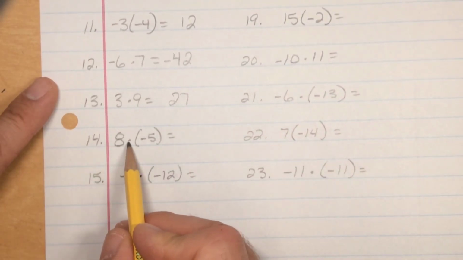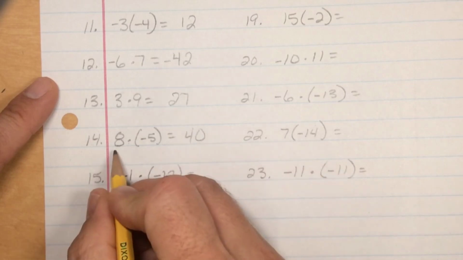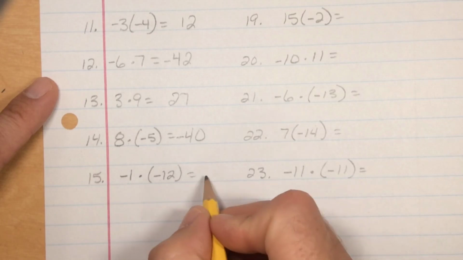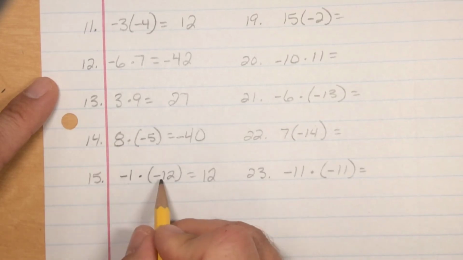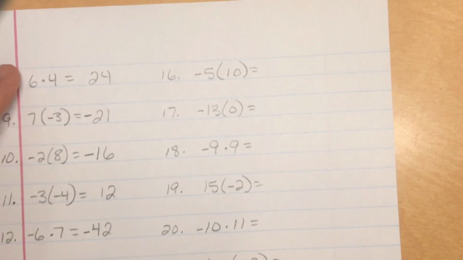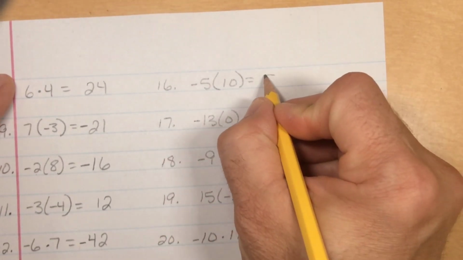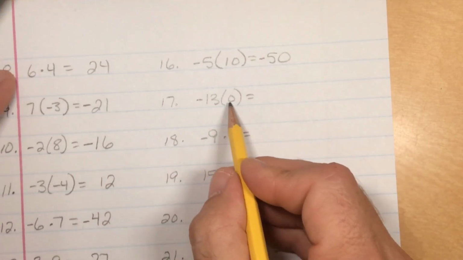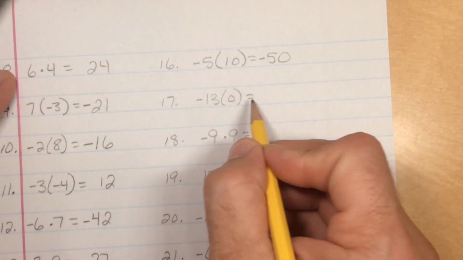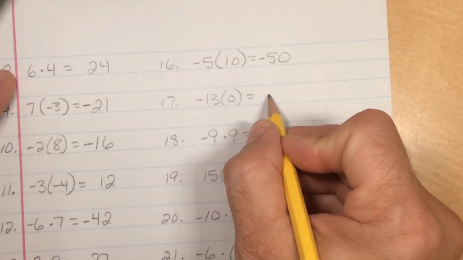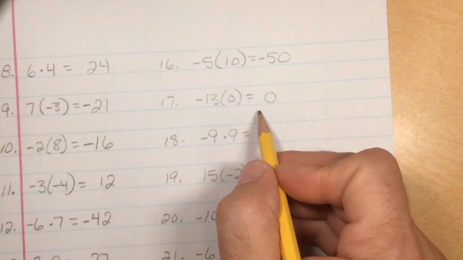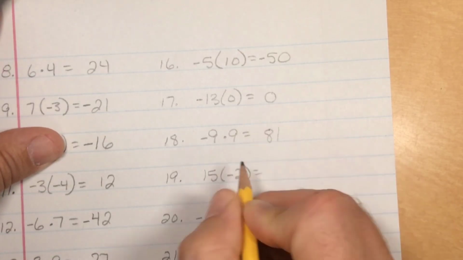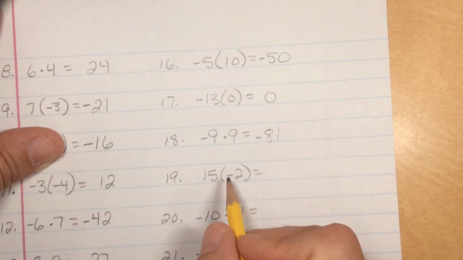Number 14, 8 times 5 is 40, different sign, negative. And 15, 1 times 12 is 12, same sign, positive. Number 16, 5 times 10 is 50, different sign, negative. Negative 13 times 0 is 0. I was going to say 13 times 0 is 0, and 0 is neither negative nor positive, so it's just 0. 9 times 9 is 81, different sign, negative.